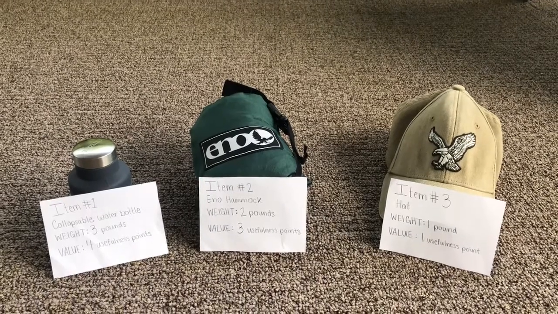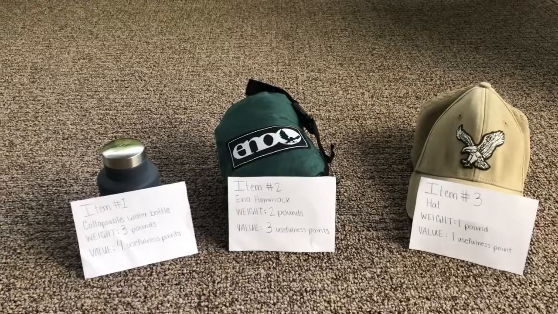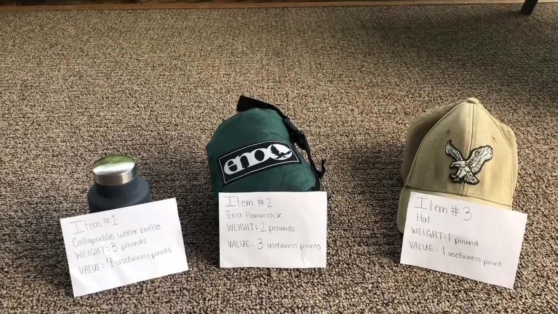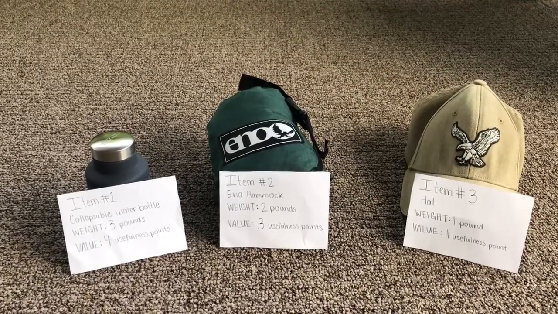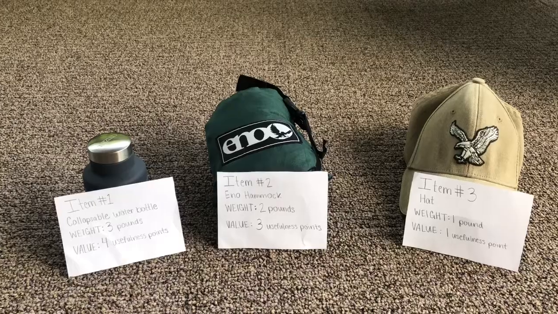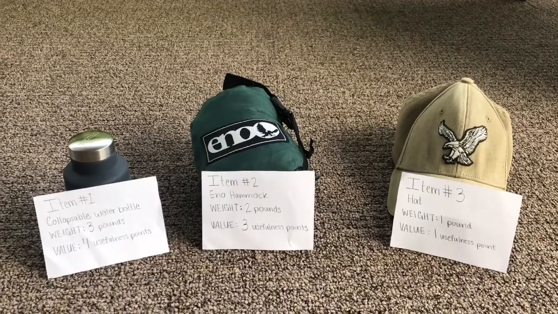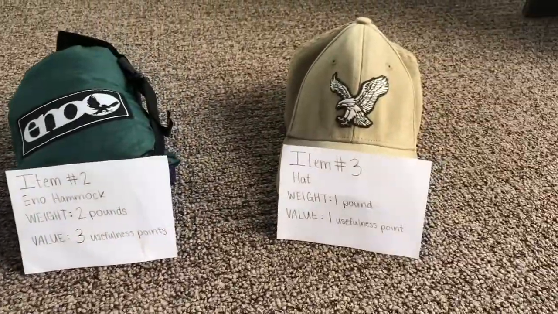Okay, so today I'm going to be talking about the knapsack problem, which is a problem where you have a bag that has a maximum capacity and you have too many items to fit into the bag. So say we were going on a camping trip and we had a bag that had a capacity of 5 pounds and we wanted to take these 3 items with us. Well, we couldn't because their total weight added together is 6 pounds.